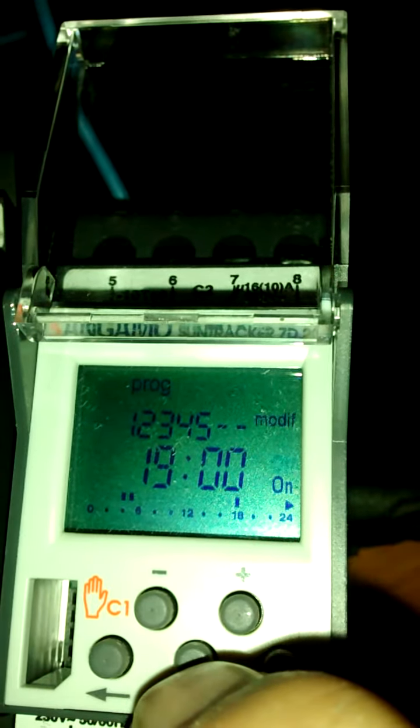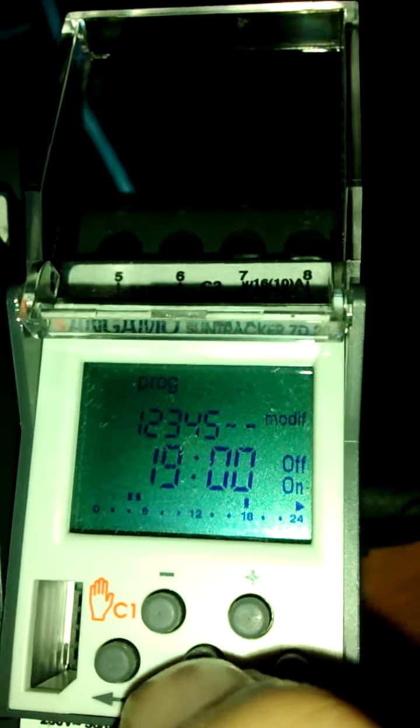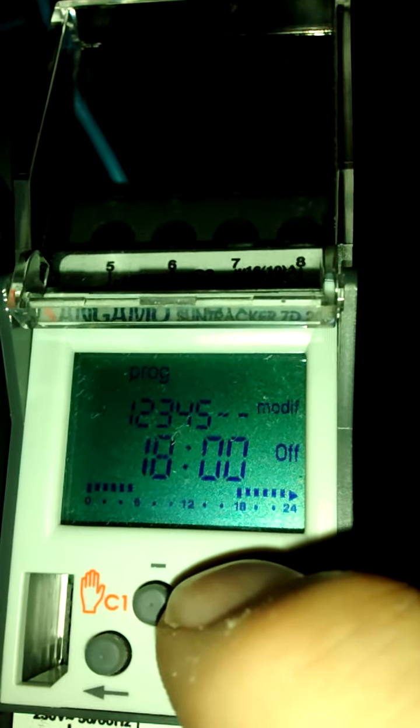Well, let's. Oops. We don't want to do that. We want the off. We'll accept the off. 1800. We're going back this way. We go the wrong way. Off at 1800. You see, it's coming off at 1700. You can have it off at 1700. Let's accept it as off at 1700.